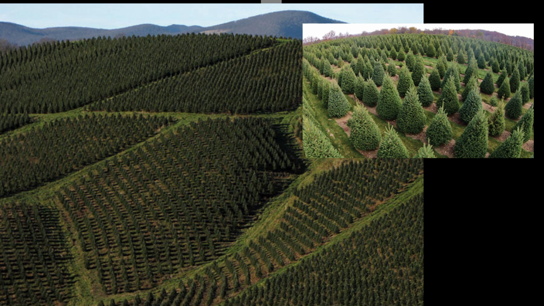Everything is planned out, and they want to make sure that they are producing the best trees the fastest that they can to provide tree products to people.